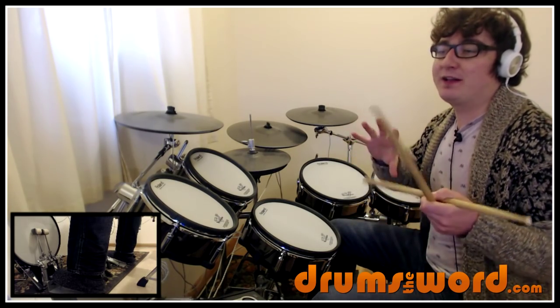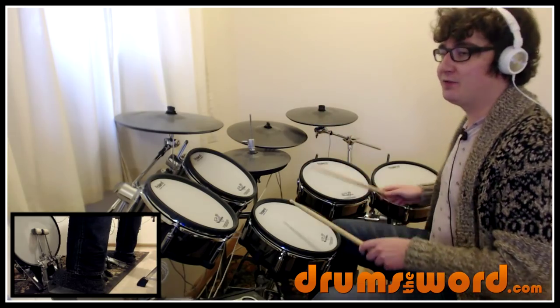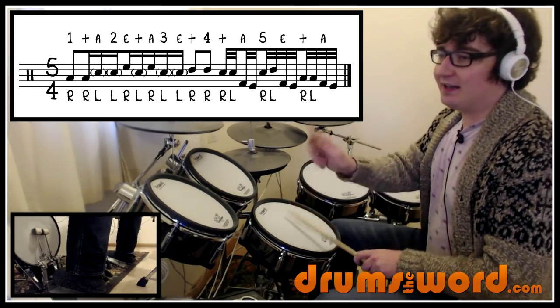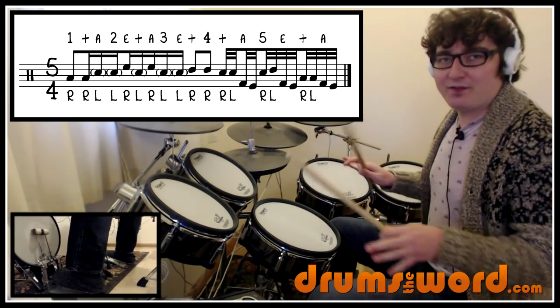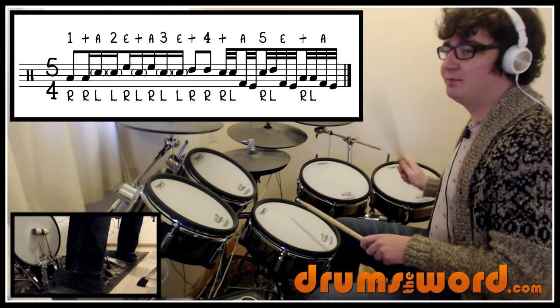16th notes for the first part, you're sort of filling it in. Second part is 32nd notes. That's how that first bar is played in time with itself.